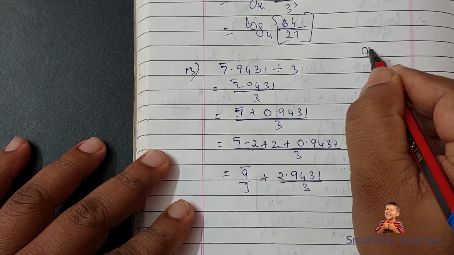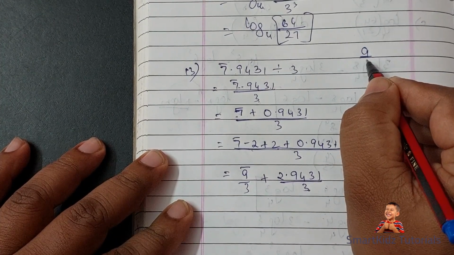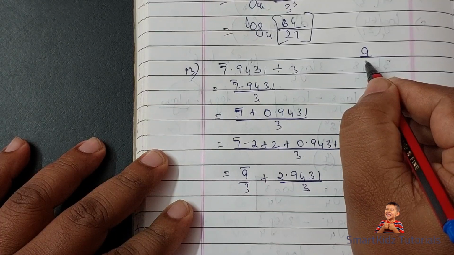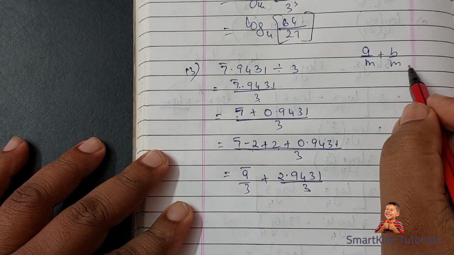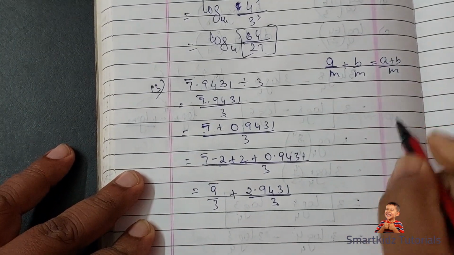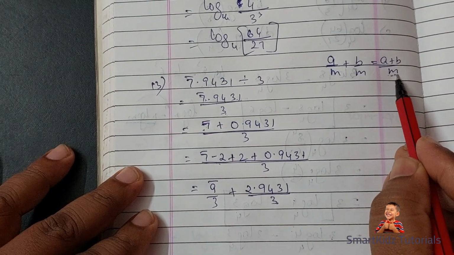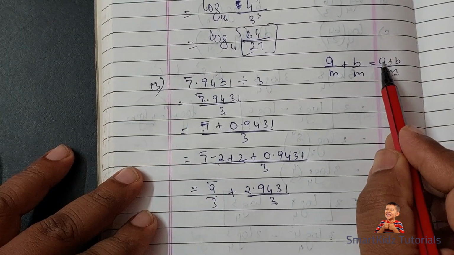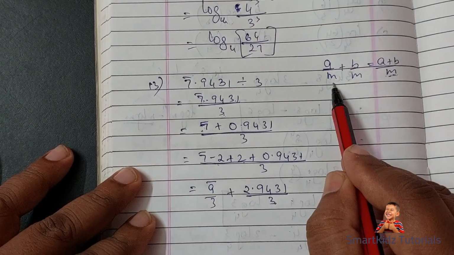A upon M plus B upon M. How do we write this in addition terms? A plus B upon M. This number here tells you that this number is the common denominator of A as well as B, what we can see over here.